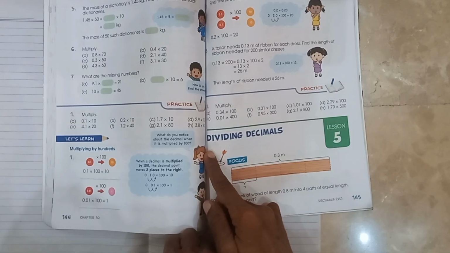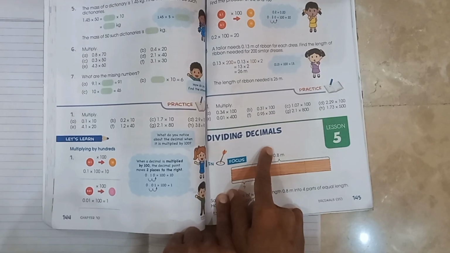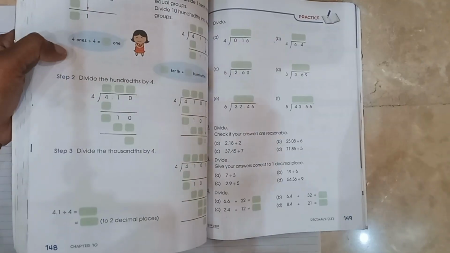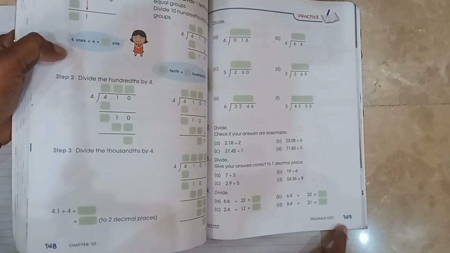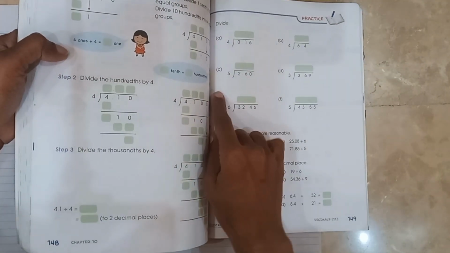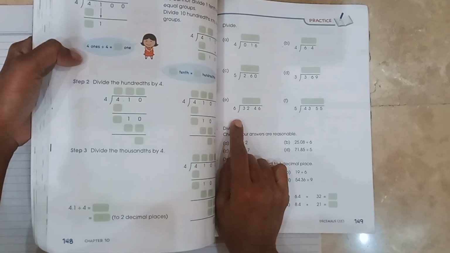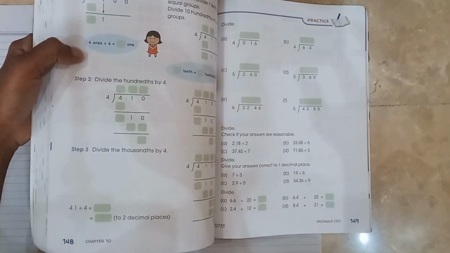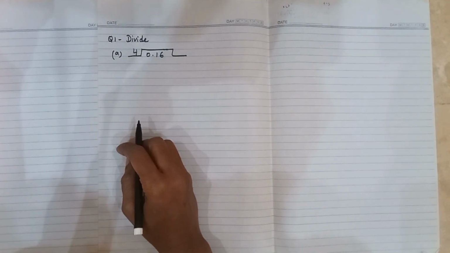Today our topic is decimals, chapter number 10, and we are going to discuss dividing decimals, lesson 5. On page number 149, these are the questions we will discuss in today's video. In this video, I am going to cover how to divide a decimal by a whole number.